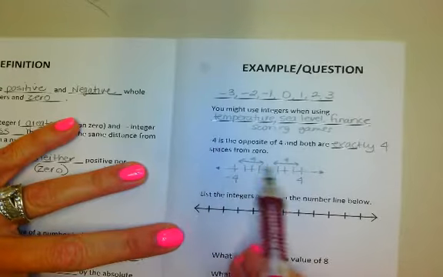Okay, so it's going to kind of be like what we were talking about here. No matter the direction, it is the distance from 0 to the number on the number line. So this right here would be our absolute value. It's 4 on the negative side and it's 4 on the positive side. Okay?